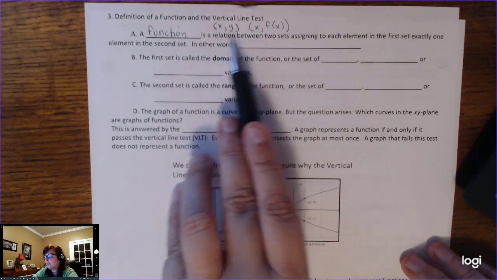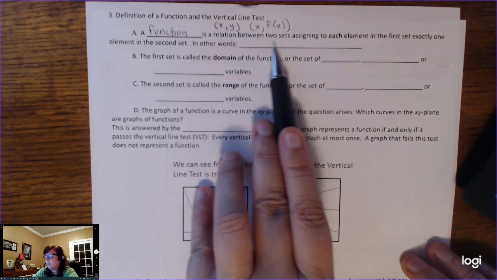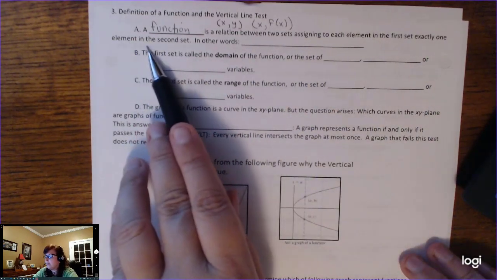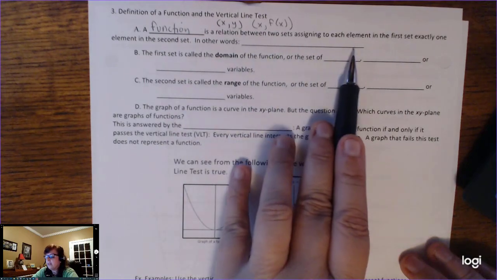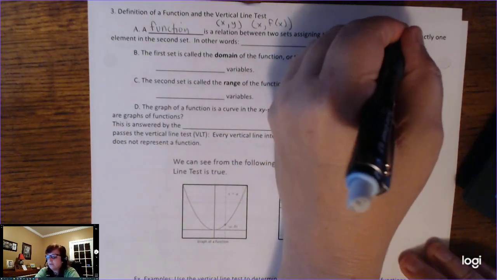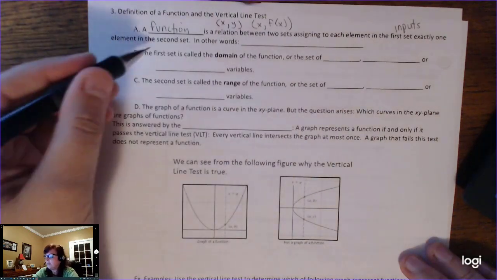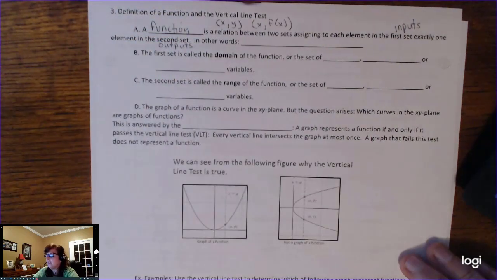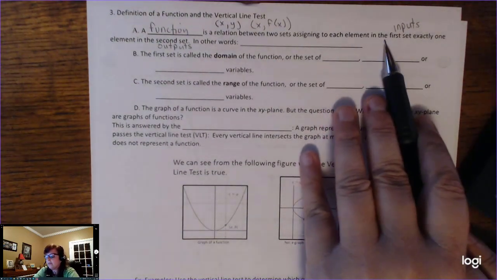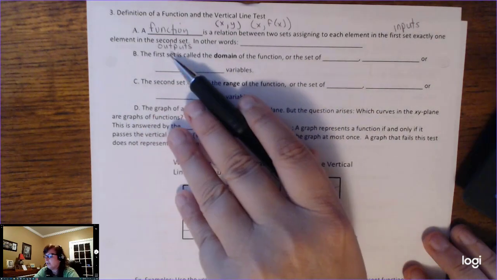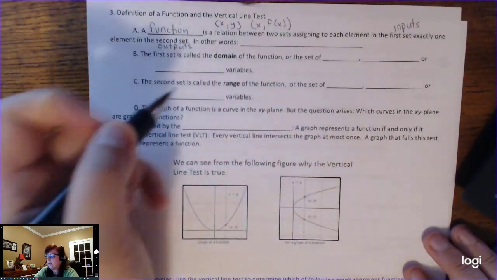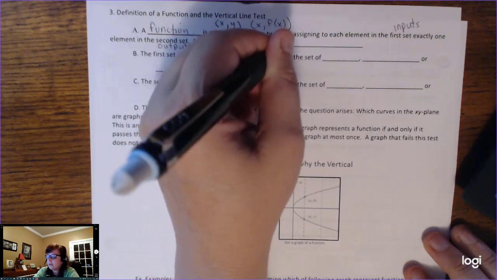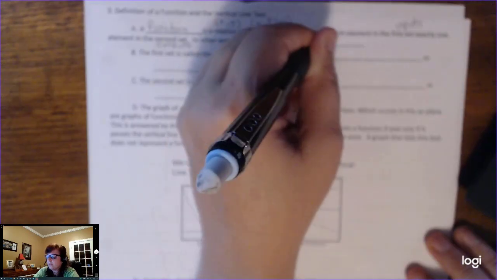So a function is a relation, an input and an output, between two sets, assigning each element in the first set exactly one element in the second set. So the elements in the first set, those are the inputs, and the elements in the second set, those are the outputs. It's a fancy definition, but it's really easy to remember. Each element of inputs can only belong to one element in the output. That means, in other words, the x's, the x coordinates, must always be different if you want it to be a function.